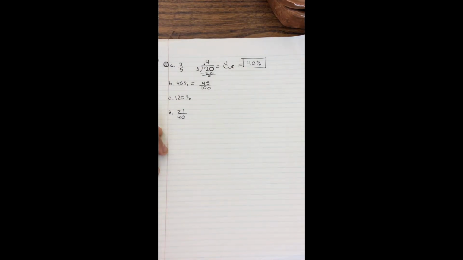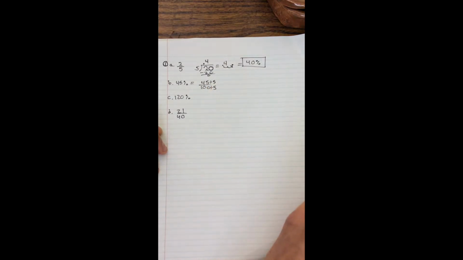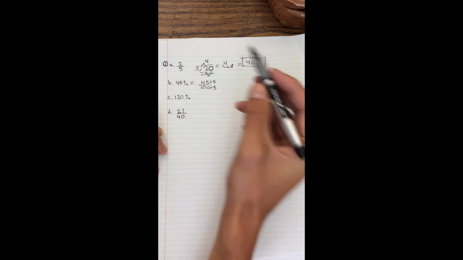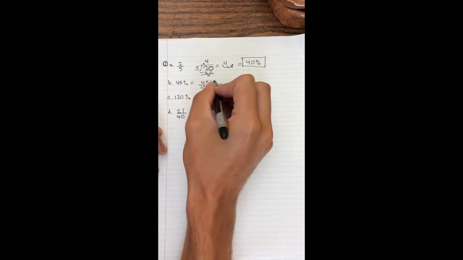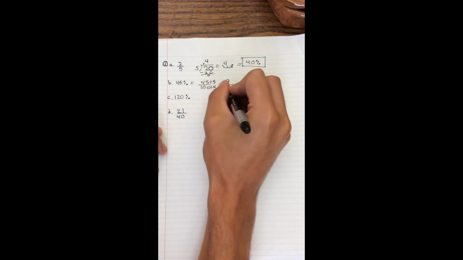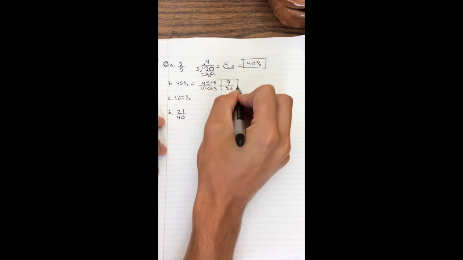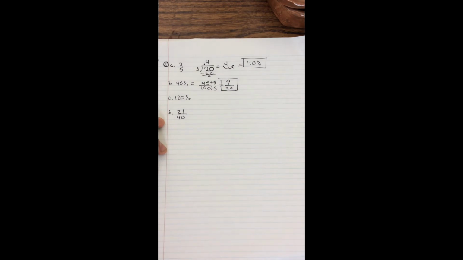And I'm not quite done yet because I can simplify this. I can divide both the top and the bottom by 5, which I'm really dividing by 1. And 5 goes into 45 9 times. I know that 5 goes into 100 20 times. 9 over 20. Can't reduce it anymore. There's my fraction.